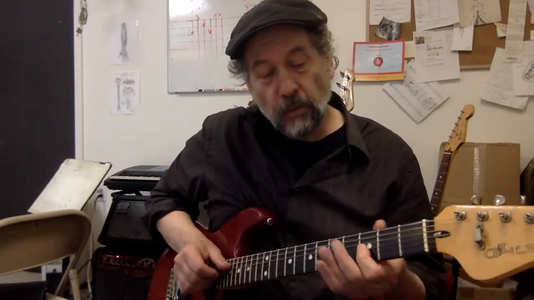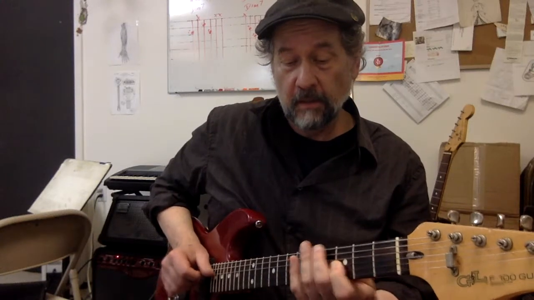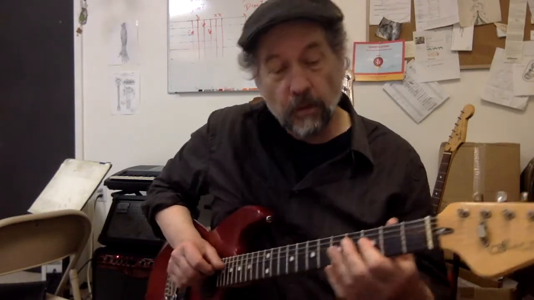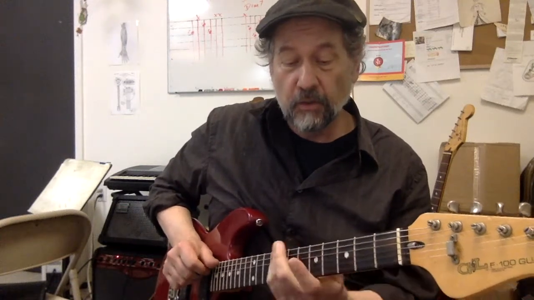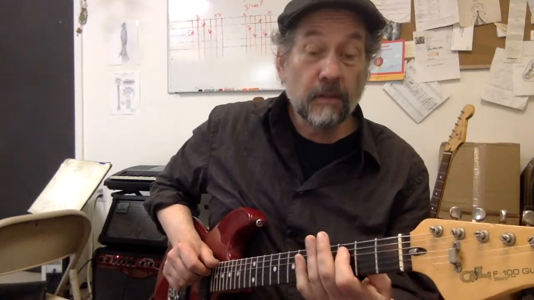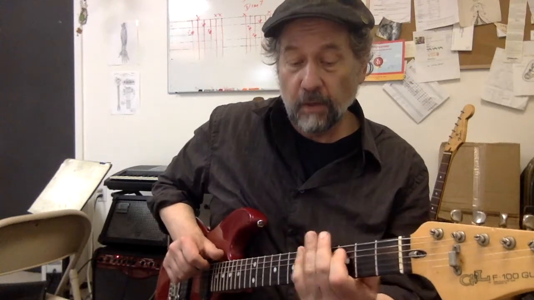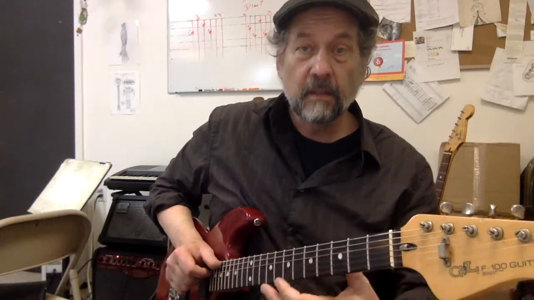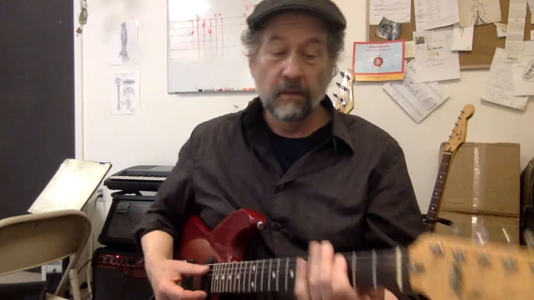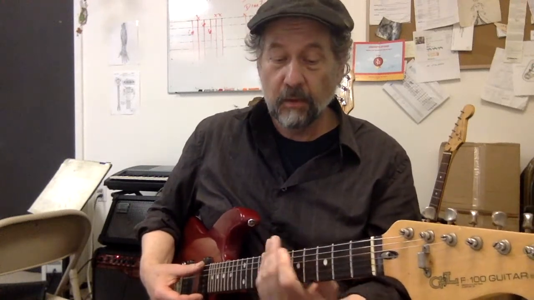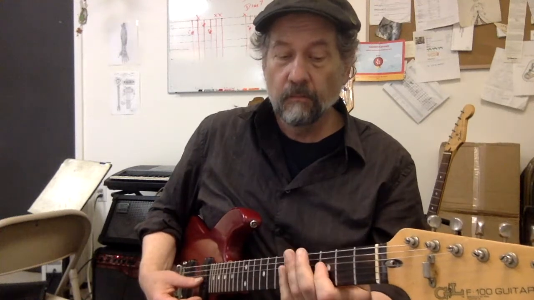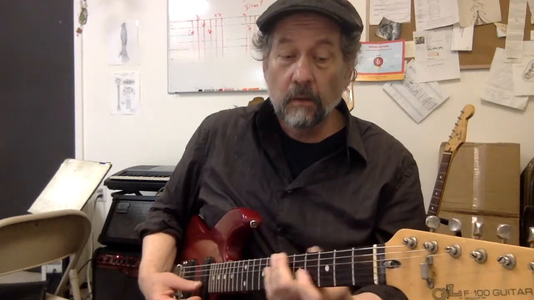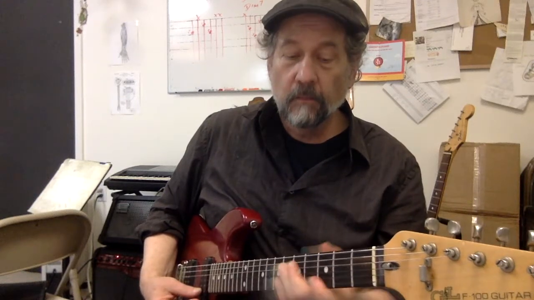If I want to go from the third to the fourth, it's a hand plus 2 spaces. From the fourth to the fifth, it's a hand plus 2. From the fifth to the sixth, a hand plus 2. Right? Basic unison navigation. Hand plus 2. Plus 2. Plus 2, plus 1, and plus 2.